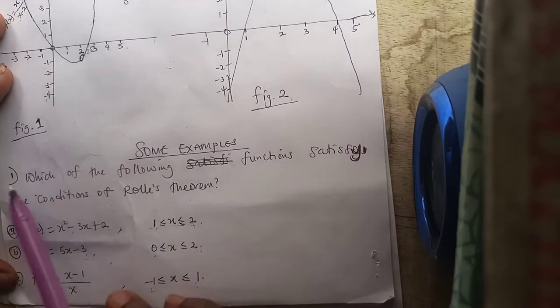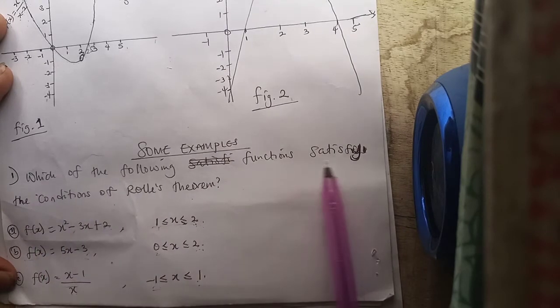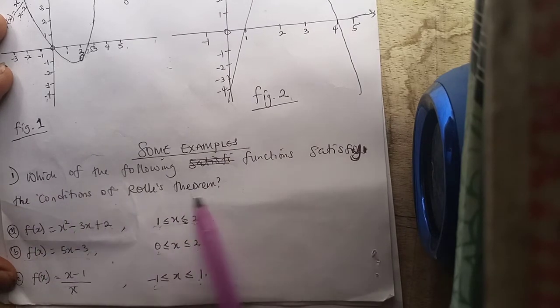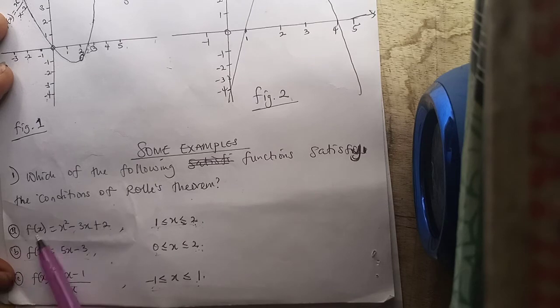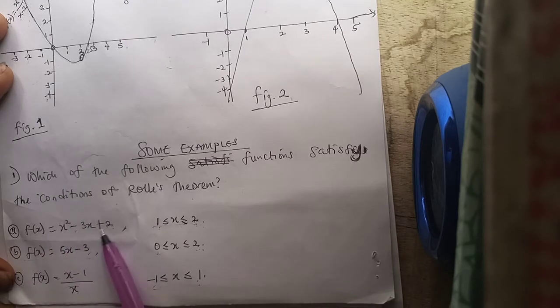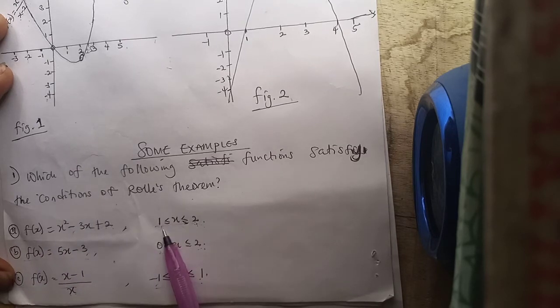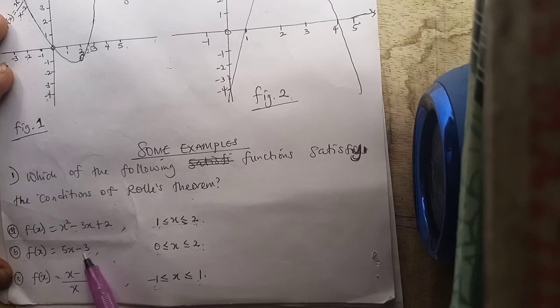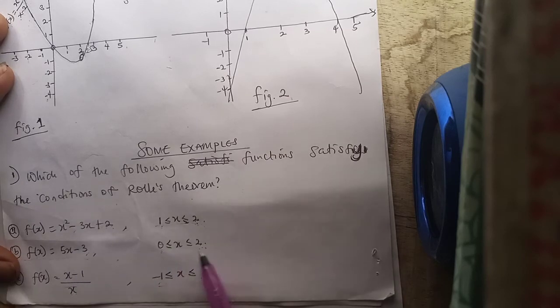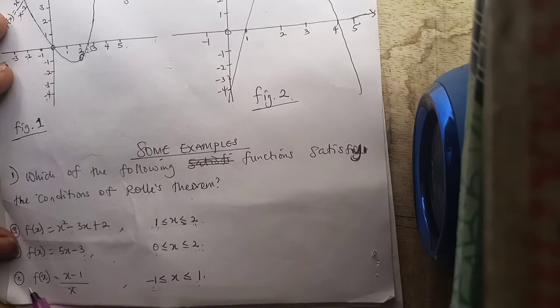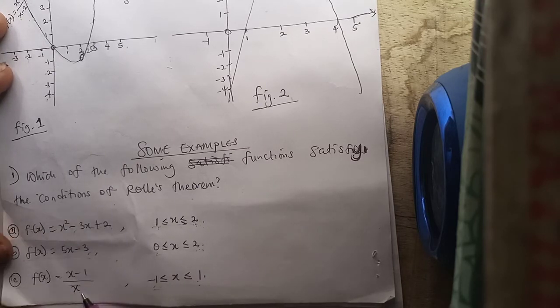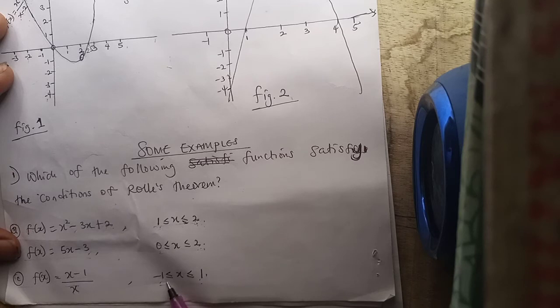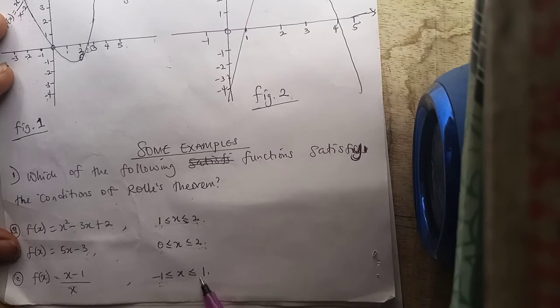Now, 1. Which of the following functions satisfy the conditions of Rolle's theorem? A, f of x equals x squared minus 3x plus 2, and the closed interval given to us is 1 to 2. Secondly, f of x equals 5x minus 3, and the closed interval given to us is 0 to 2. And lastly, f of x equals x minus 1 over x, and the closed interval given to us is minus 1 to 1.